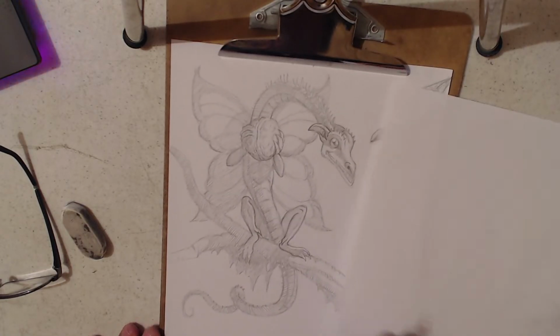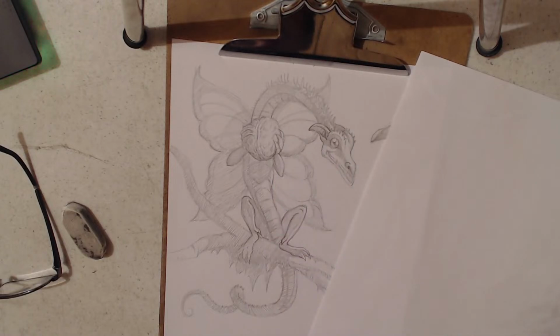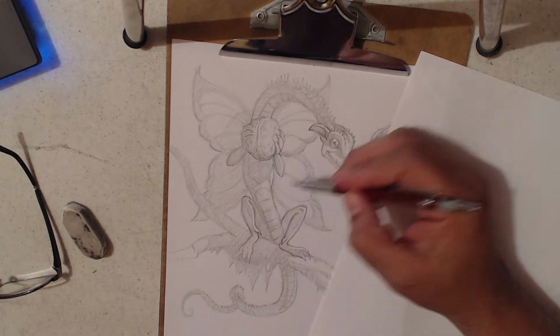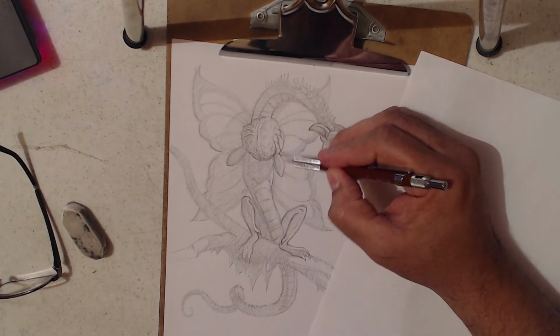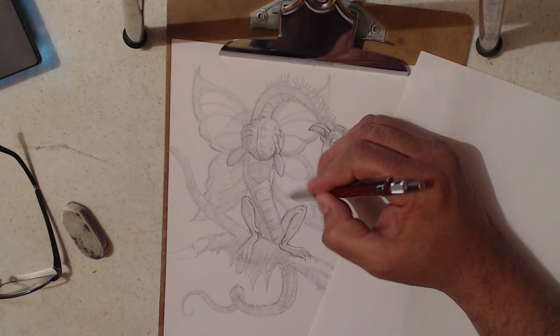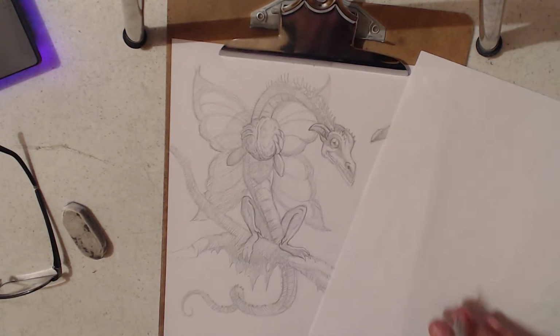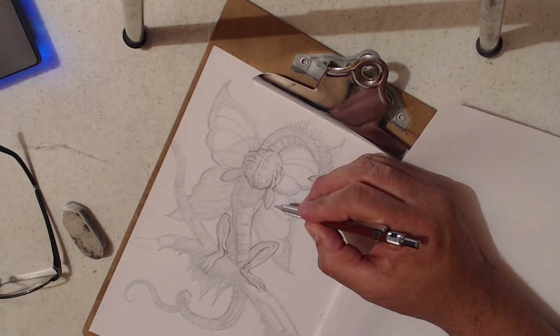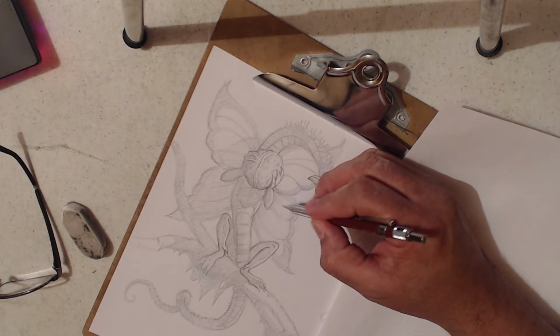And with these wings, since the light's coming from the right, we could just shade the inner part of the wing, right? And this is lightly shaded.